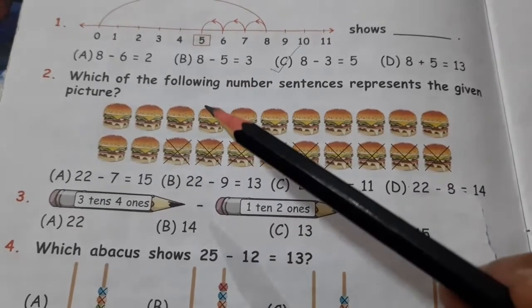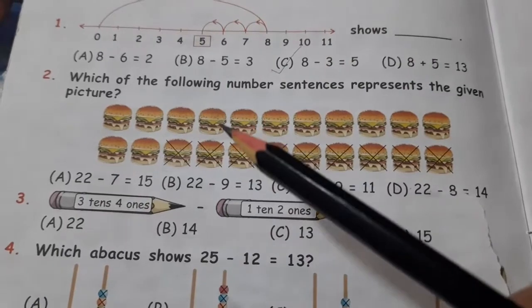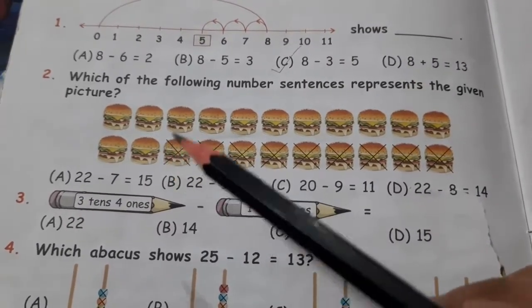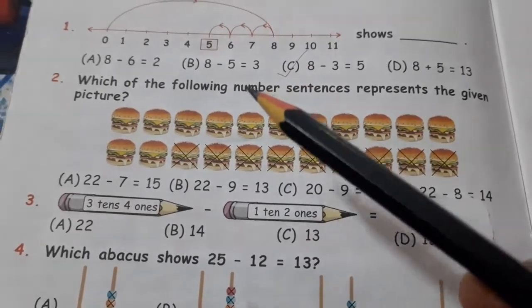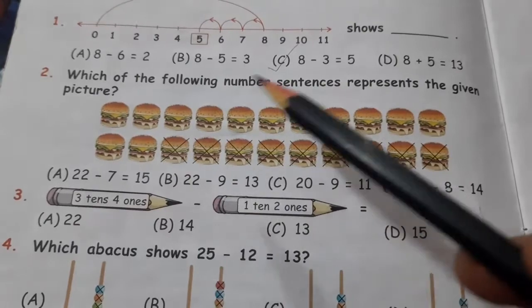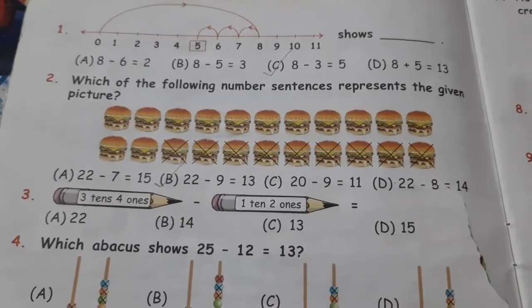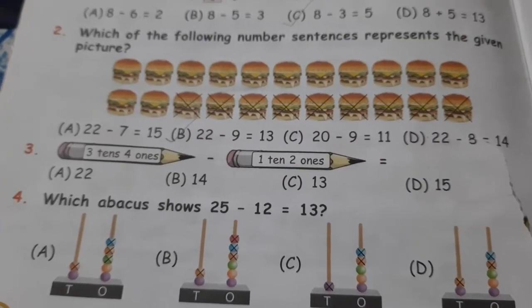मतलब 22 minus 9. Right? So जब भी हमें minus करना है इस तरह से we cross them off. So 22 minus 9 which is equal to 13. So your number statement representing this figure is option B, 22 minus 9 equal to 13. Please tick it. Moving on to the next question.